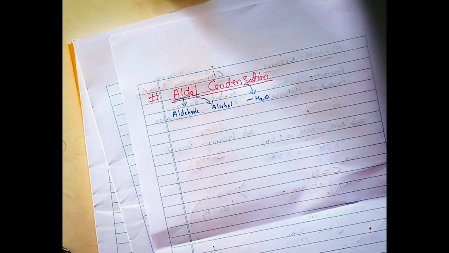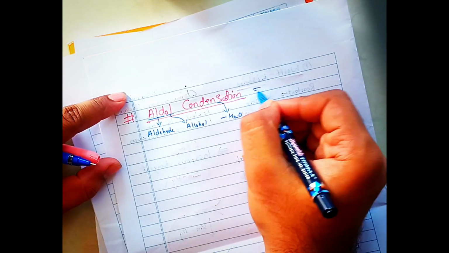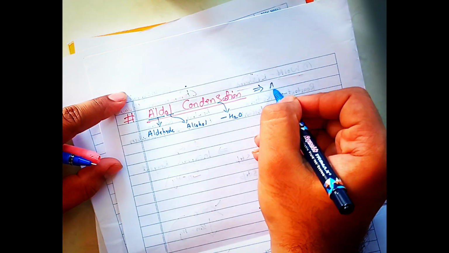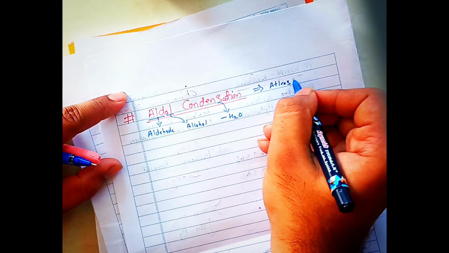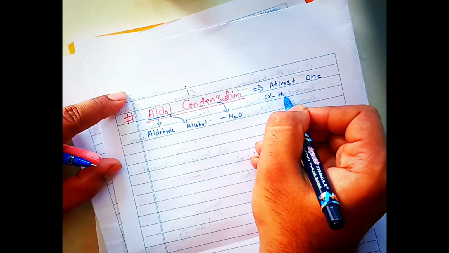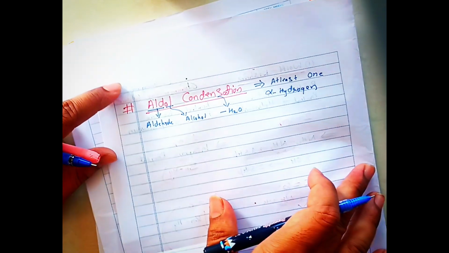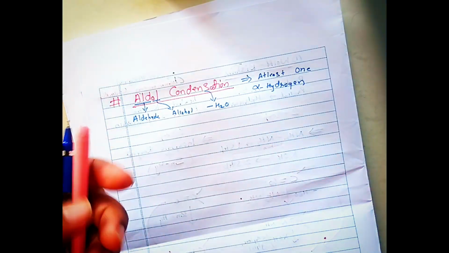Then it must have at least one alpha hydrogen. Then how to see the alpha hydrogen? What is alpha hydrogen?